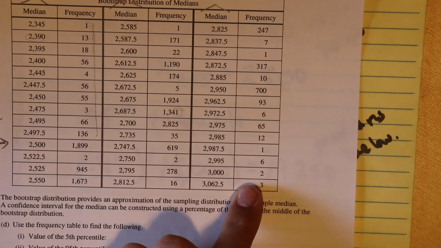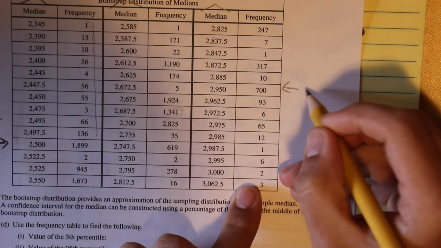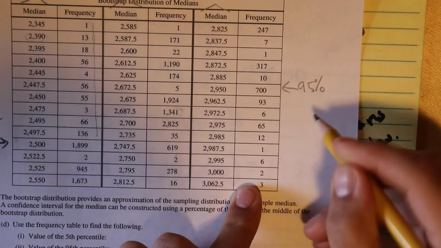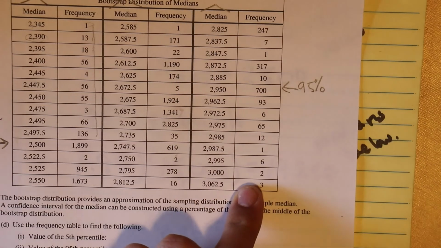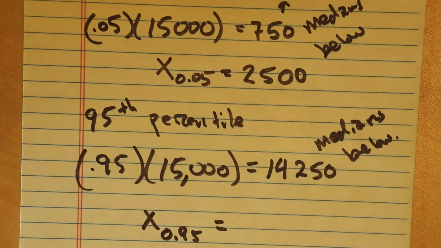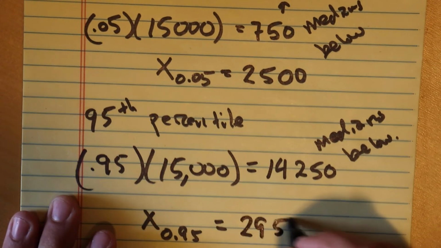So I'm going to say that this is our 95th percentile, because if 5% is above it, 95% is below it. Okay. So I'm going to say that my 95th percentile is a median of 2950.